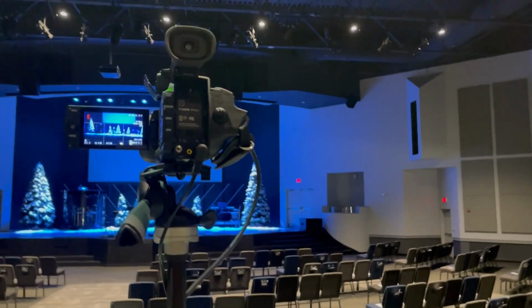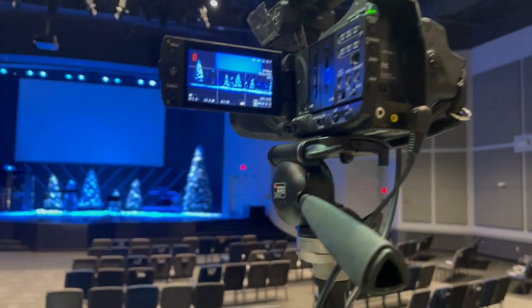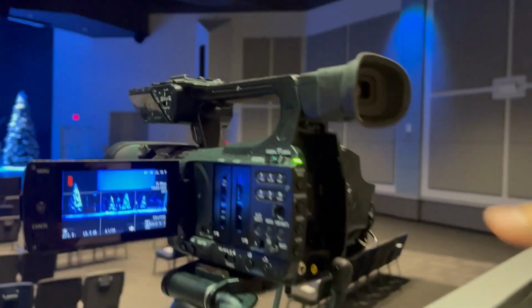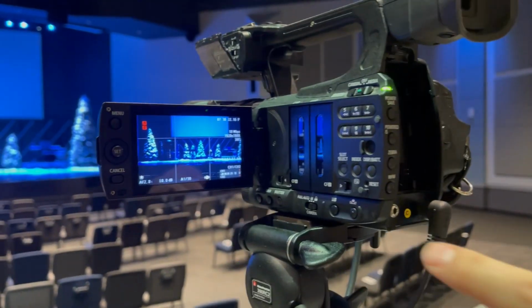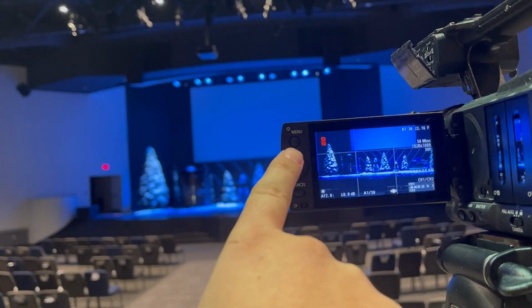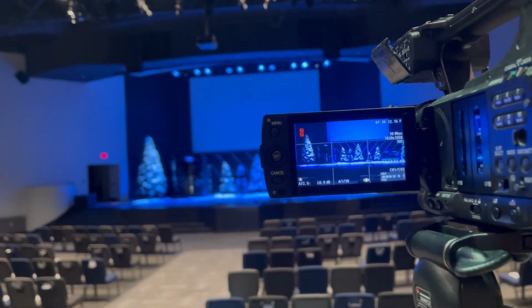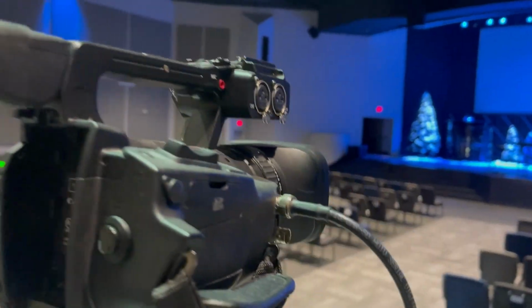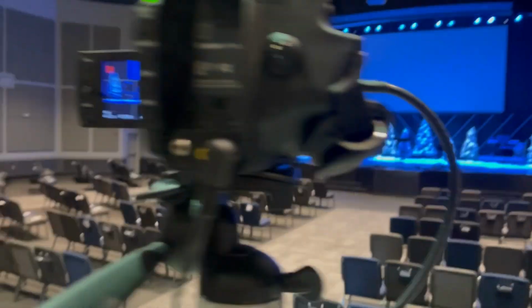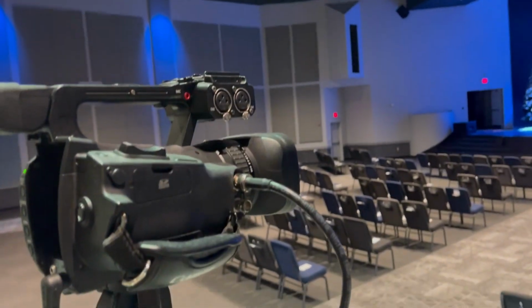Basically, this camera too is very similar. It's smaller, doesn't have as nice of a zoom, doesn't have as nice of a picture, but you have your switch up here to turn it off and on. You have some white balance stuff. You have your menu and your menu on here. The menus are identical. You have your audio, which we're not running audio into this camera. This is just for video. You have your SDI port on this side.